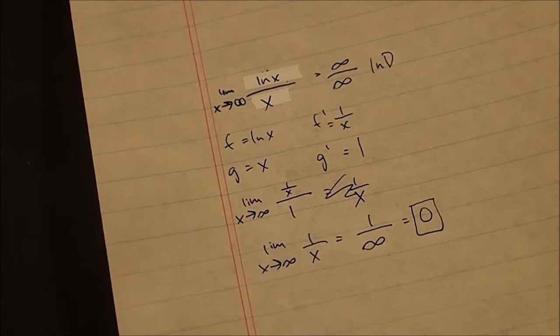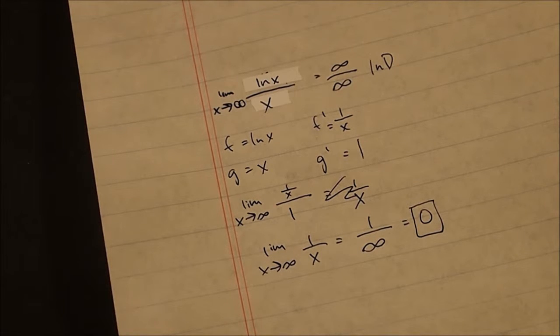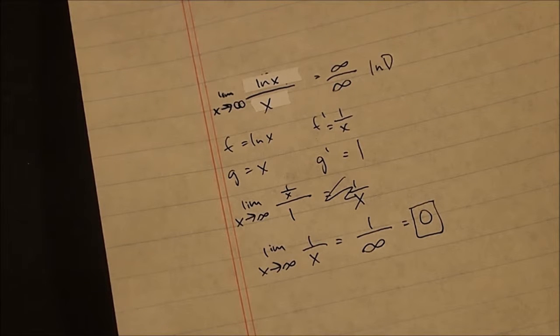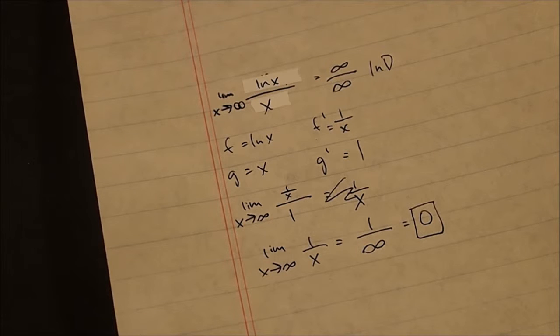Also keep in mind that you can use L'Hopital's rule more than once if you get an indeterminate form that is applicable both times after using the equation f prime over g prime to determine the limit as x approaches c.